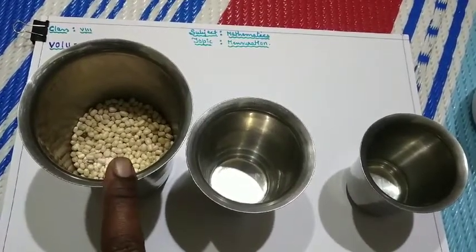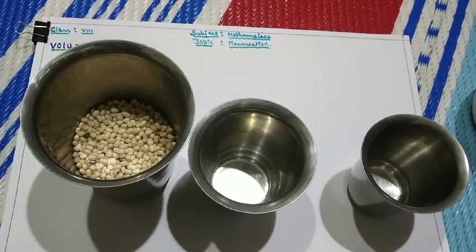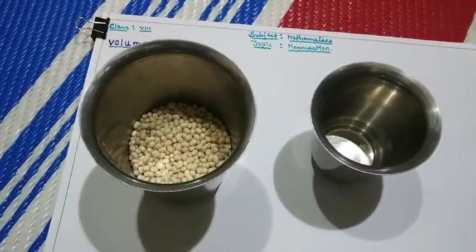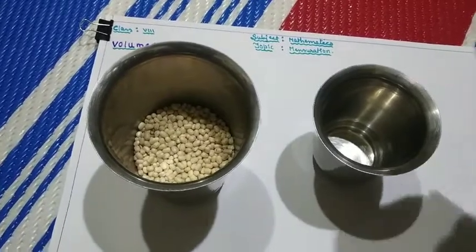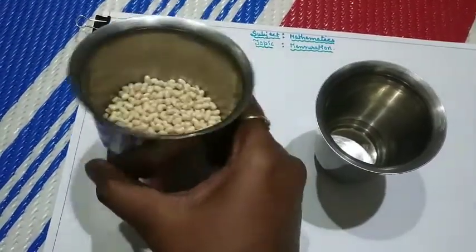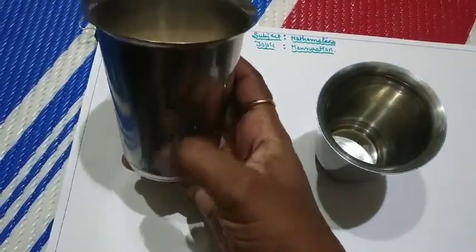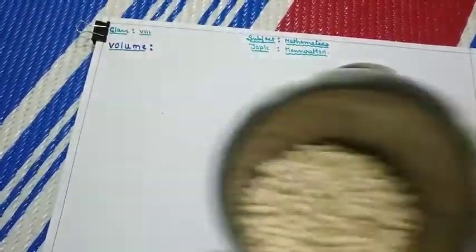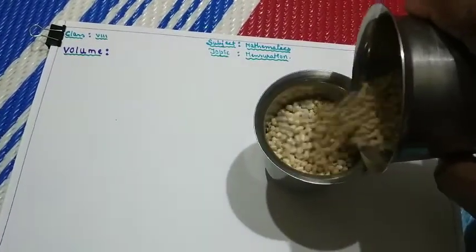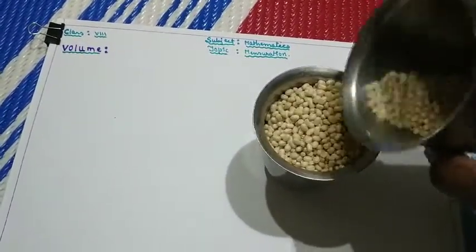So generally I can say the volume of a solid is the measure of space occupied by it. Now let me pour some of the grains into this again. Is it filled? No. It means the glass is completely half filled. Right? So let me pour this into this glass. Does it completely fill or are any grains left out?